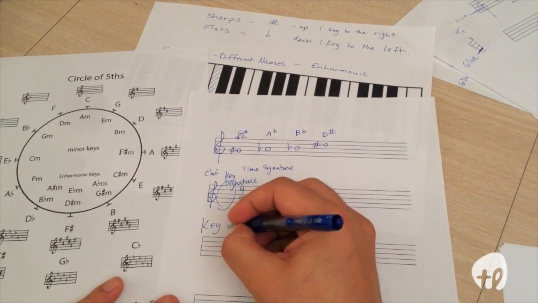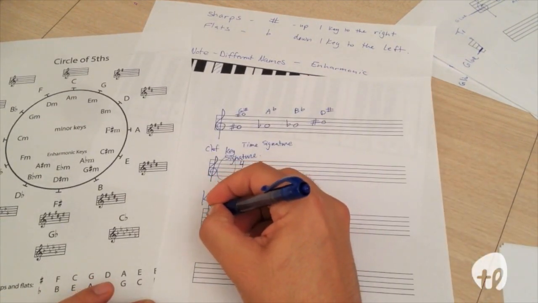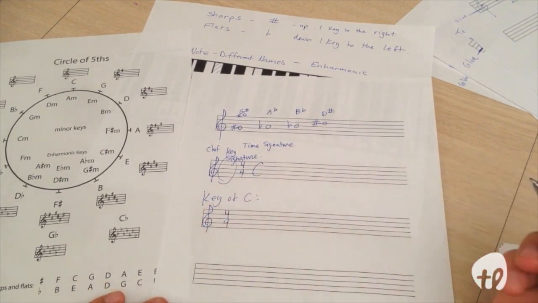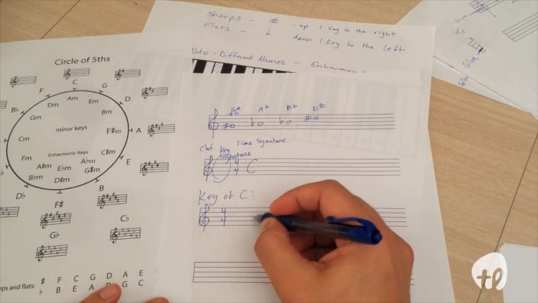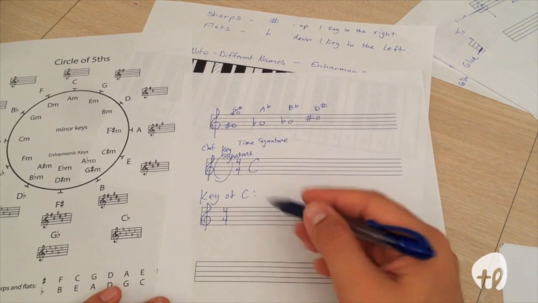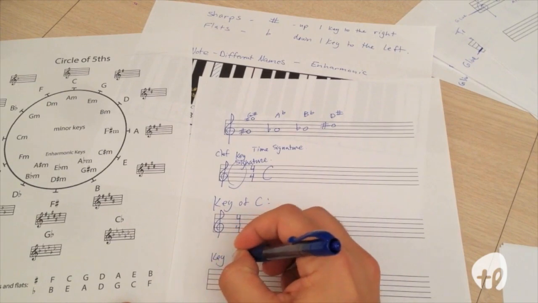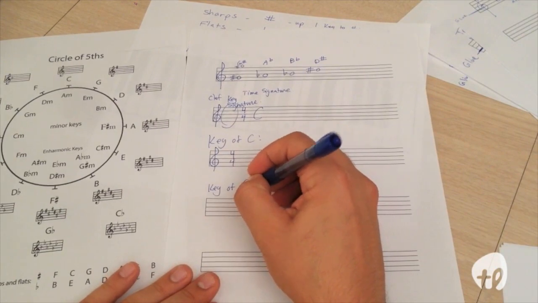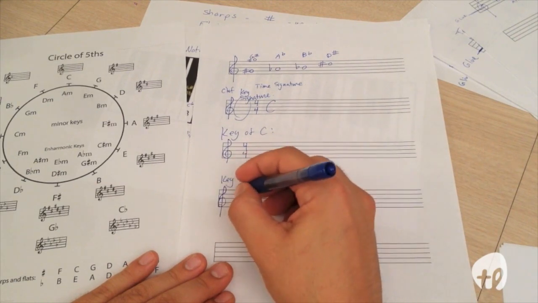So key of C looks like this. Meaning there are no sharps or flats in the key signature. And so that would mean if you put a note on any line or space, it's going to be a natural, meaning a white key. So let's get on into our first sharp key, which is the key of G. Now the key of G has one sharp.